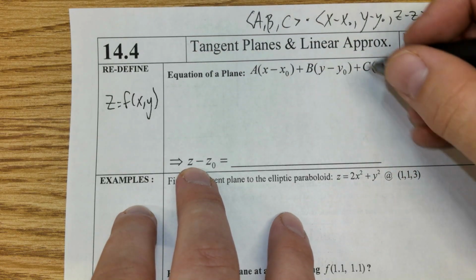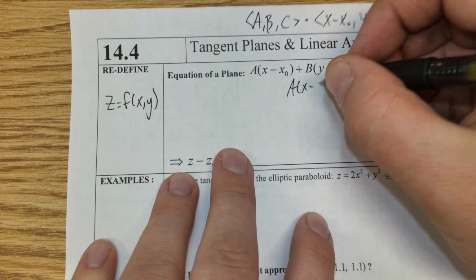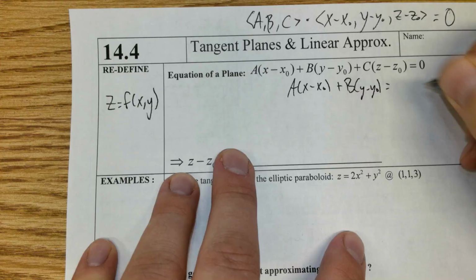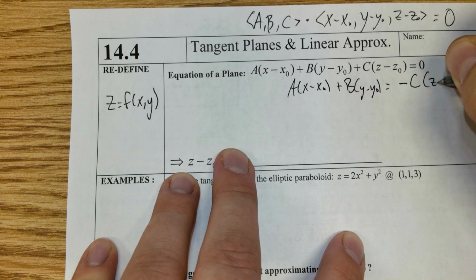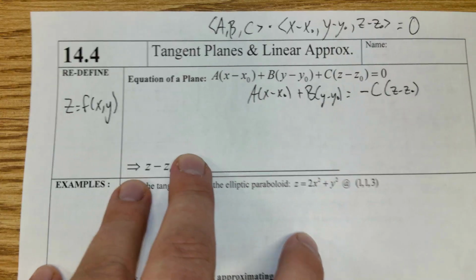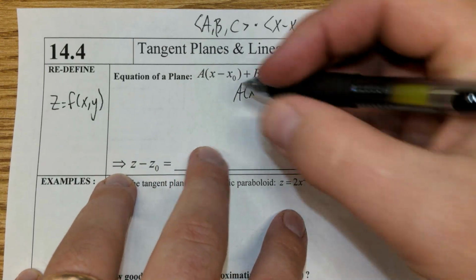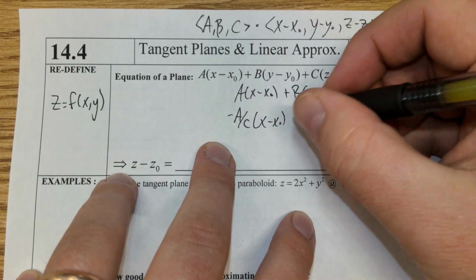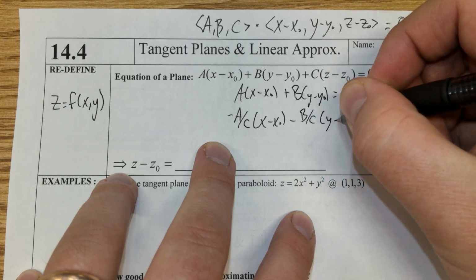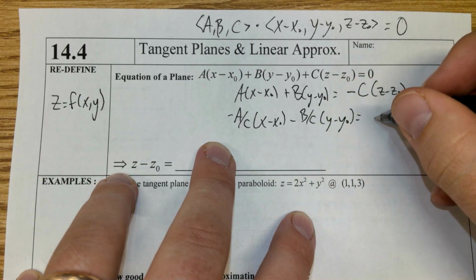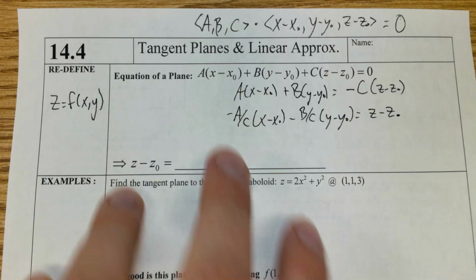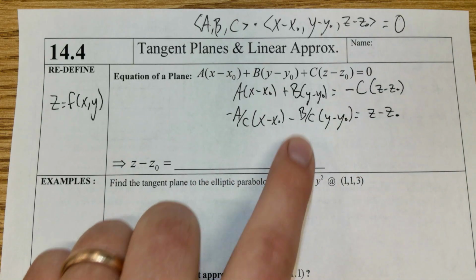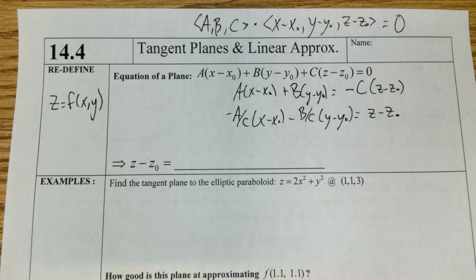Let's move this c over. Divide both sides by negative c. But let's take a minute and break down what these things are before we write our final conclusion.